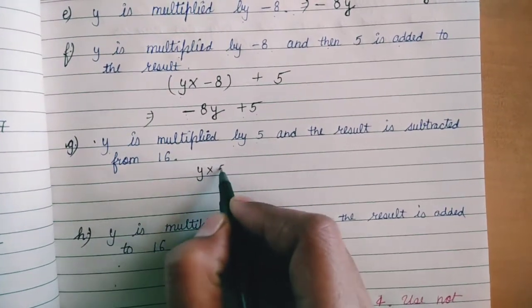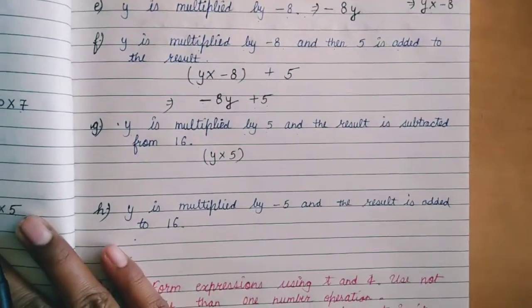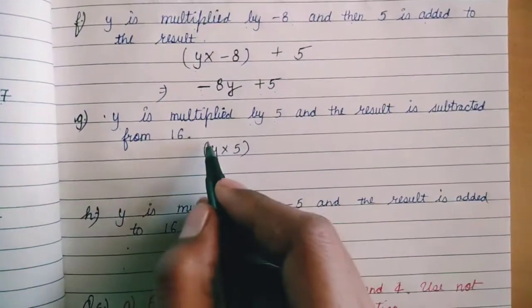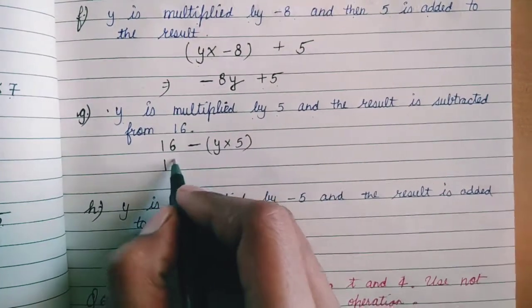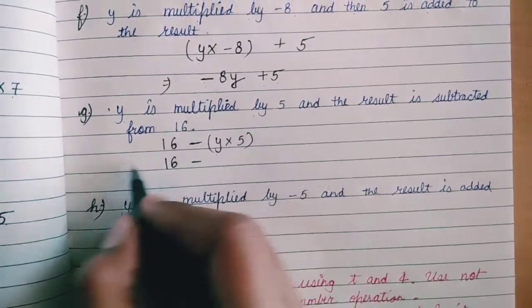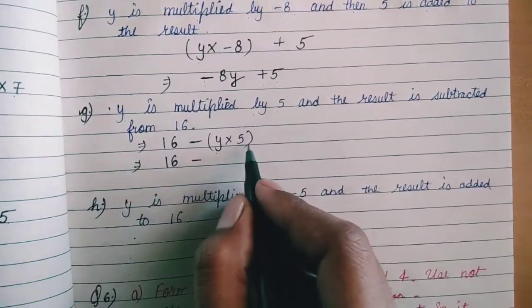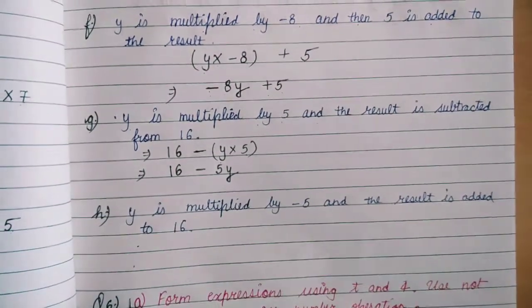Then G is y is multiplied by 5 and the result is subtracted from 16. It means this result is subtracted from 16. So 16 as it is, minus as it is. Y and 5 are multiplying with each other, that's why coefficient will come first, then y will be here.